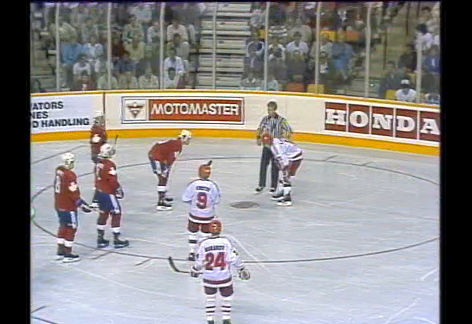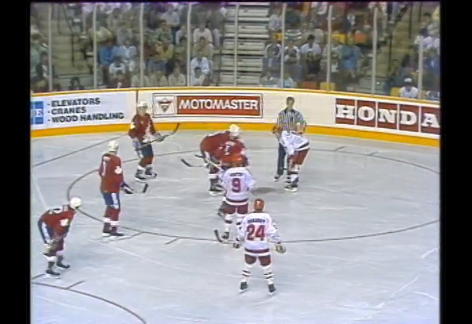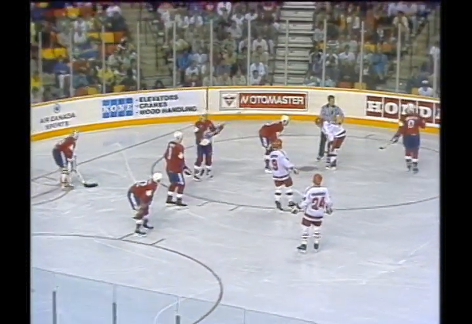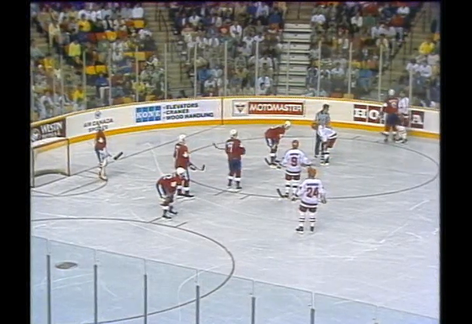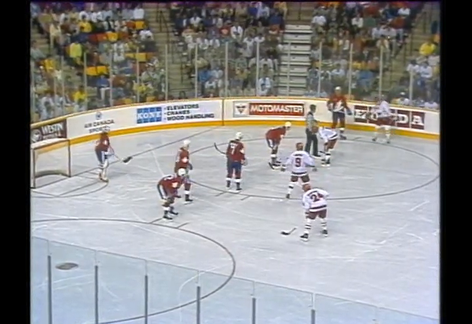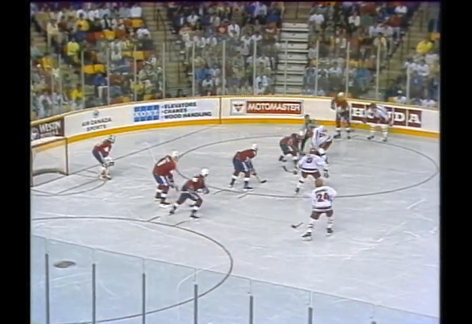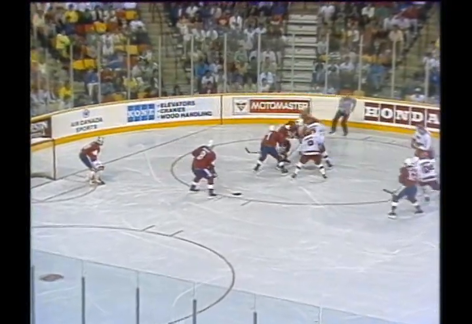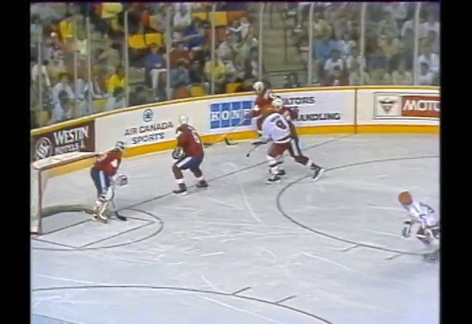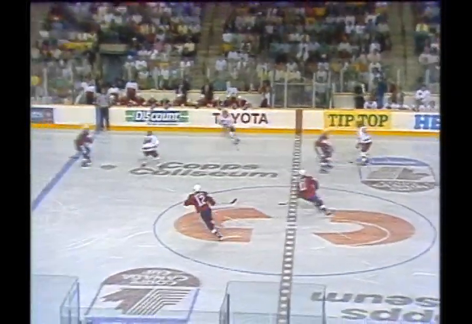Now Larionov against Messier deep in Canada's end of the rink. They played 2.5 minutes of the second overtime period. They say a pick is illegal. It's interference in effect because the man doesn't have the puck. Canada control from the faceoff. Glenn Anderson got it into the center ice area. Larionov to Makarov.